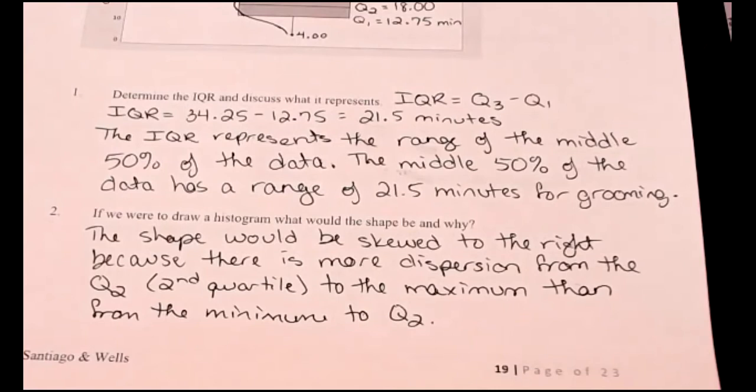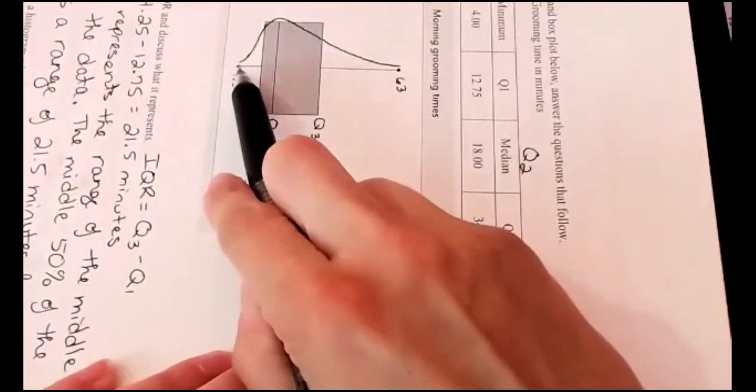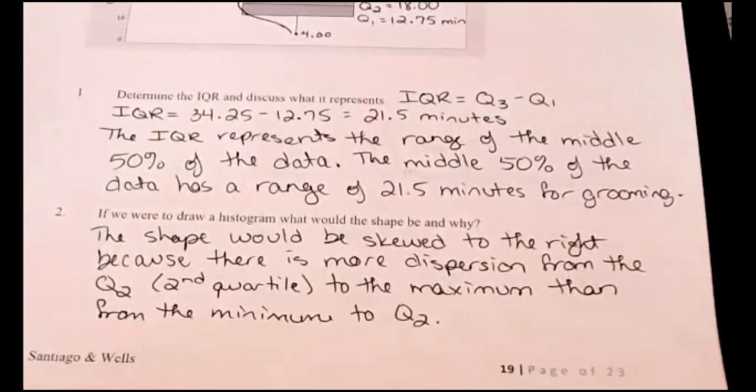I have a question about that. Yeah. And we only know that because the Q3 is the 34.2. It's a larger number. Yeah, well, actually, we know that only because of the visual too. It's based on what this visual is presenting to us, a box plot. Okay. Perfect. Love it. The shape would be skewed to the right because there's more dispersion from the second quartile to the maximum than from the minimum to the second quartile. That's one way to describe it.